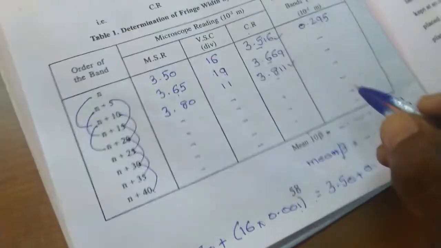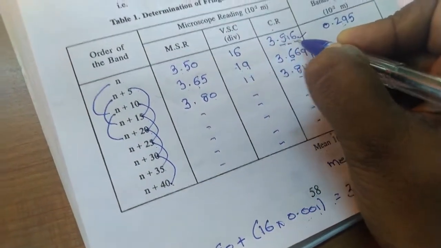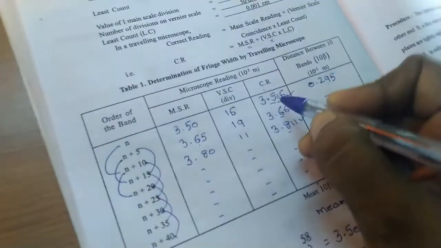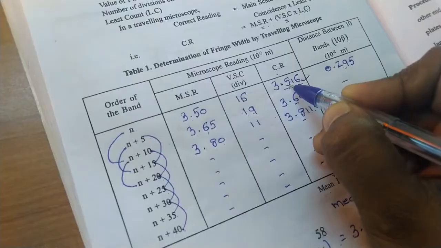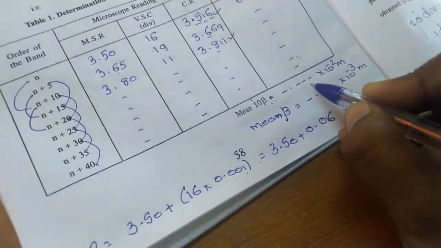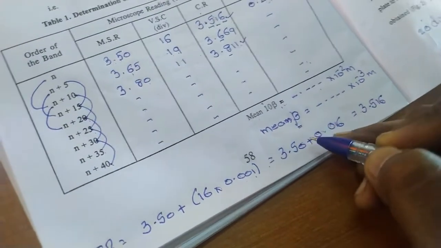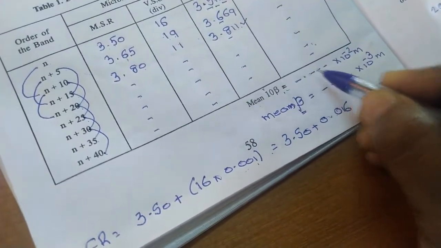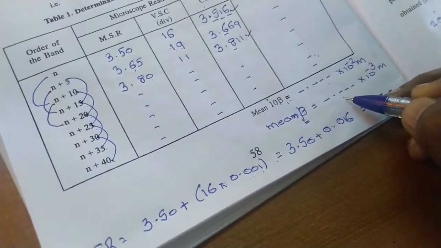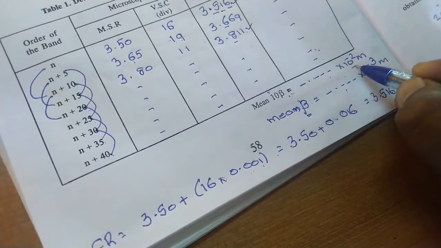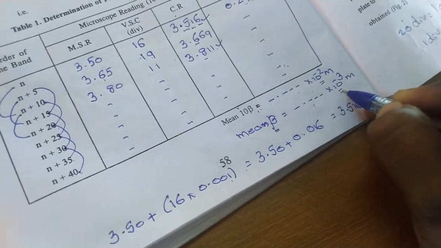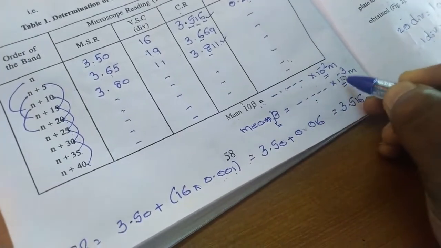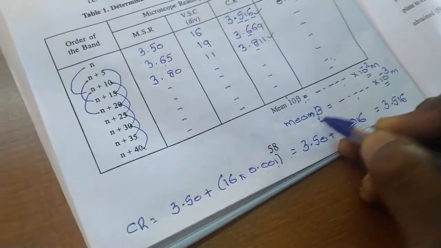Make sure that you are writing 3 digits after the decimal point, because here LC is equal to 0.001. So make sure that you are having 3 digits after the decimal point. Now after taking the mean 10 beta, we need to calculate the value for mean beta. So mean 10 beta is equal to this much and mean beta is equal to this value divided by 10, or we can simply take this 10 to the numerator and convert this 10 power minus 2 to 10 power minus 3. The same value into 10 power minus 3 meter will give you mean beta.